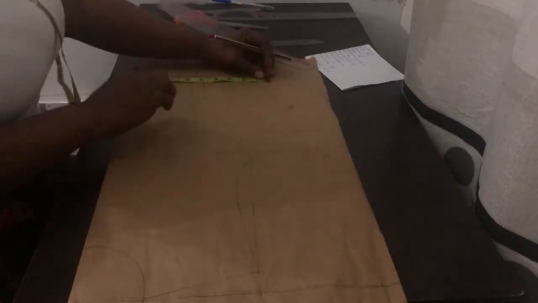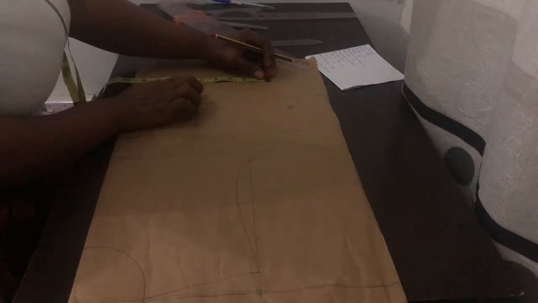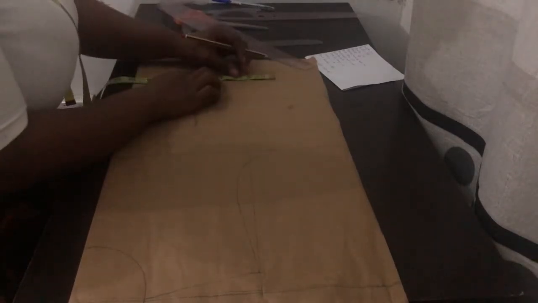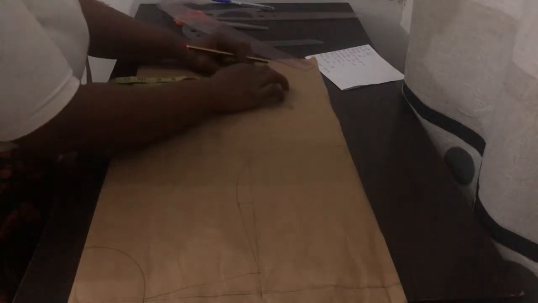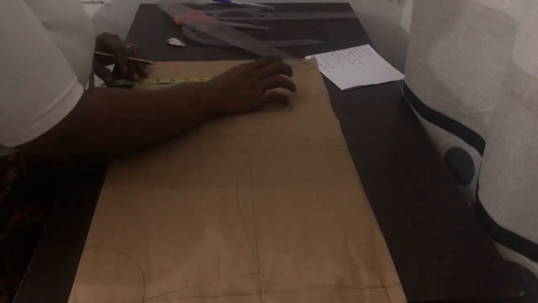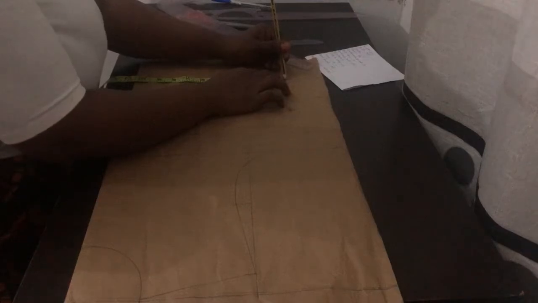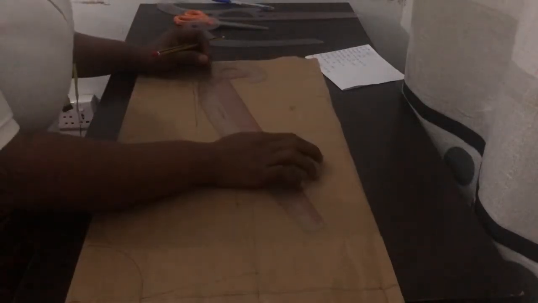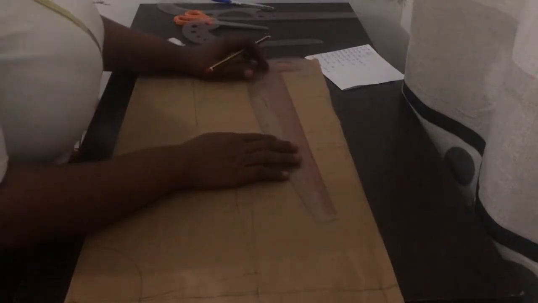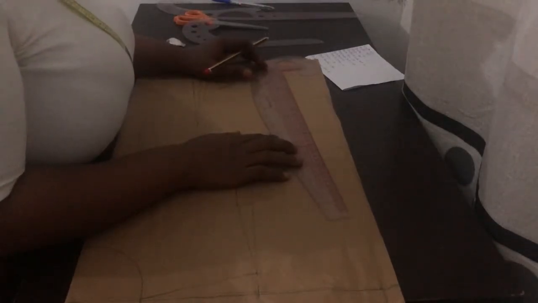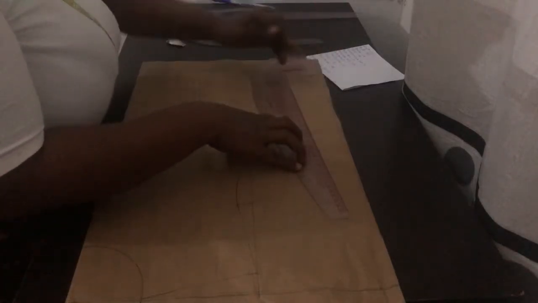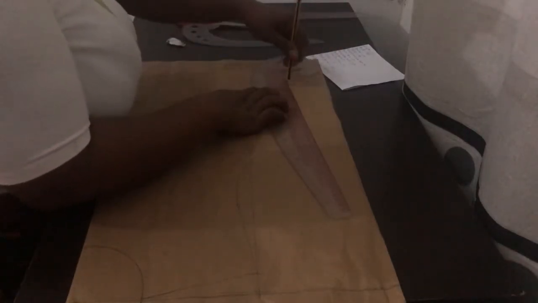Then now we have to add this 1 inch for the darts we take here. We need to add it back to this pattern. Then now we add 1 inch here. Now we have to connect this bust line to the waist. We connect it like this with a straight line.